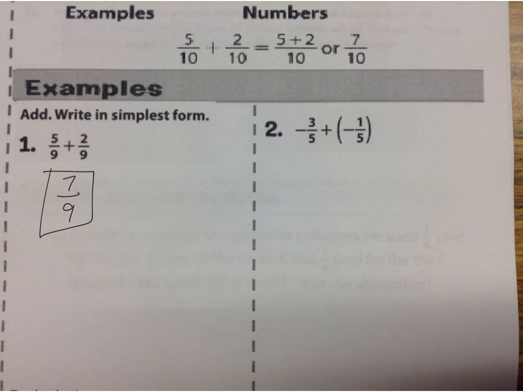Number 2. First, I check the denominators. They're both 5, so I can go ahead and add the top numbers. Negative 3 plus negative 1 is negative 4. The denominator stays the same. It does not change. It cannot be reduced, so that is my answer.